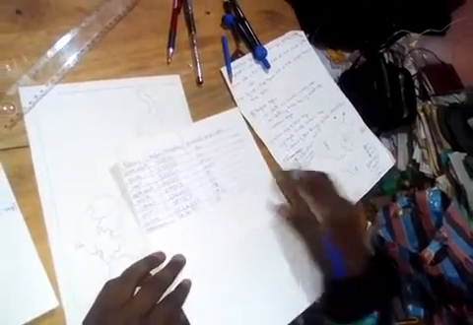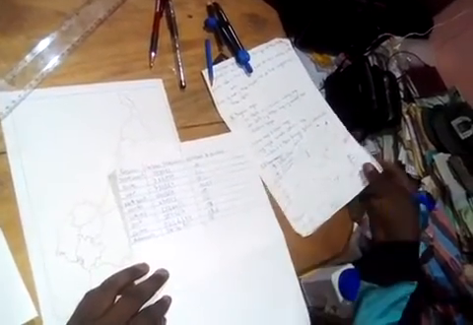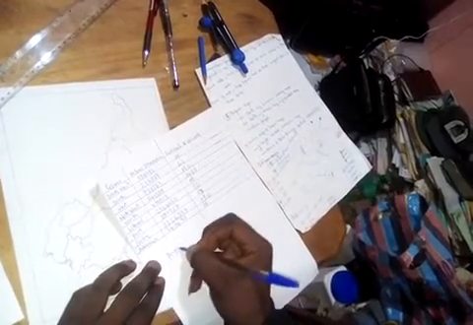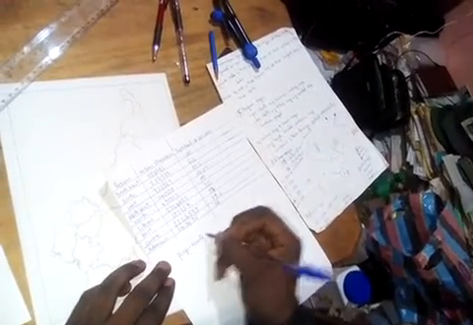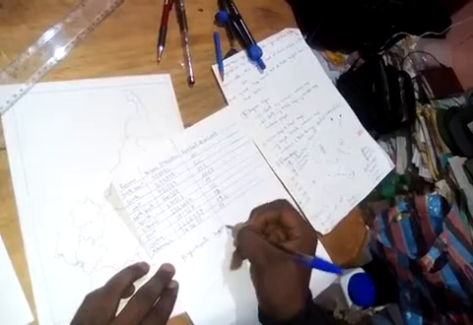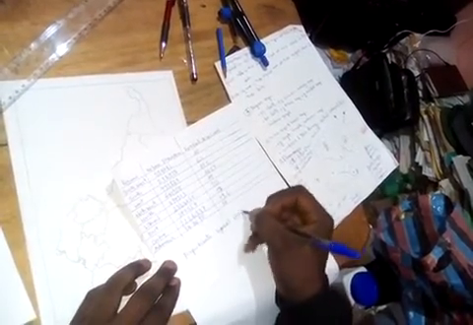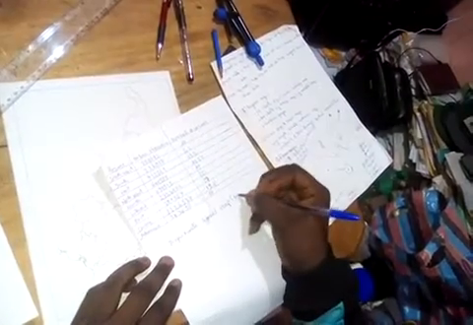Now, in this tutorial, in a more simplistic way, I'm going to present to you how to do proportionate symbols map, bracket, using circles.